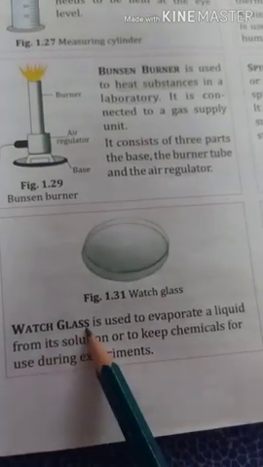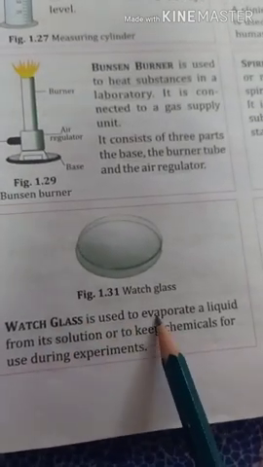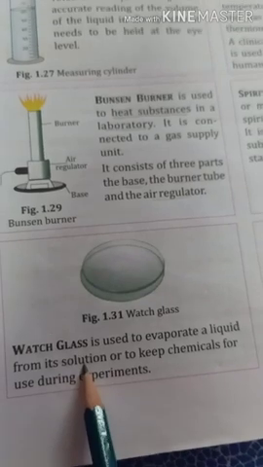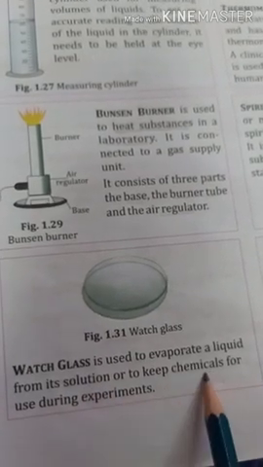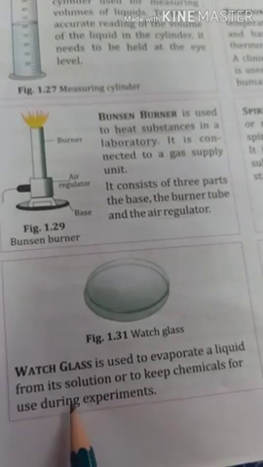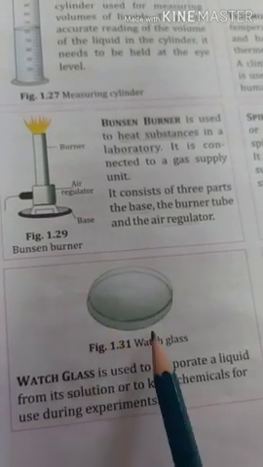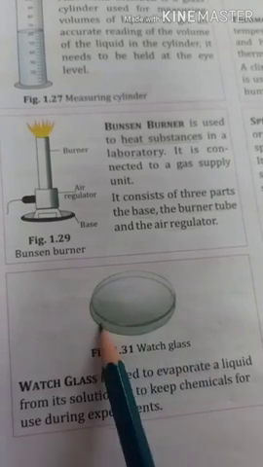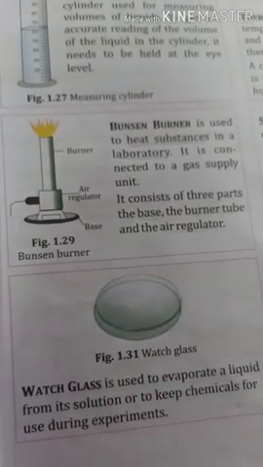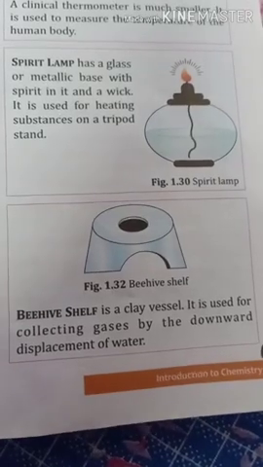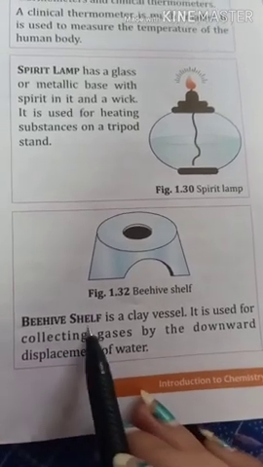Next is the watch glass, and a watch glass is used to evaporate a liquid from its solution or to keep chemicals for use during an experiment. So whatever we want to use during our experiment, we will keep that chemical in this watch glass.